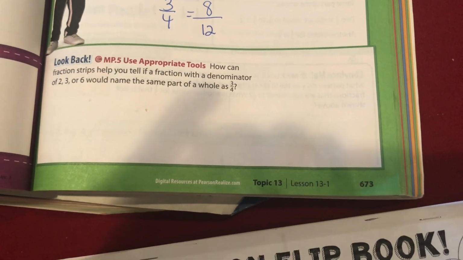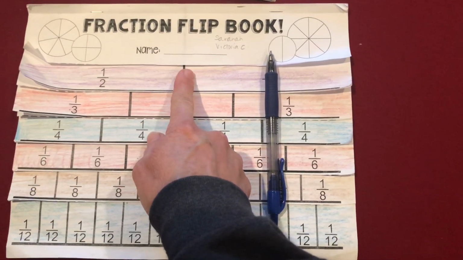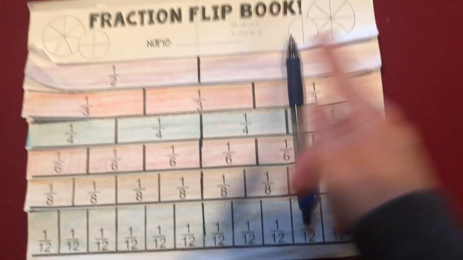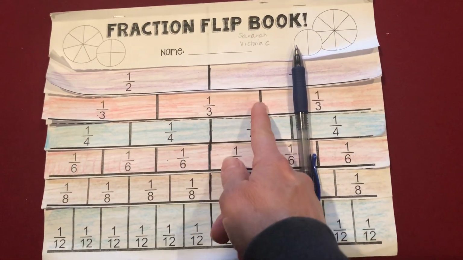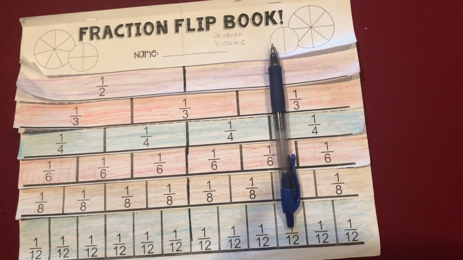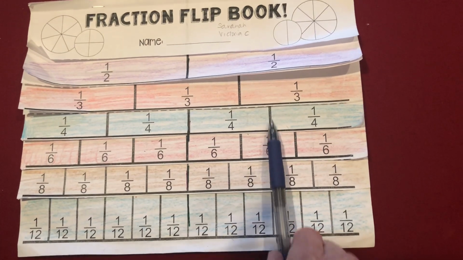So how can fraction strips help you tell if a fraction with a denominator of 2, 3, or 6 would name the same part? 2 is not going to work because this is 1/2 and that's 2/2. That's not going to work. The other one was 3. So you've got 1/3, 2/3 is going to be right here, 3/3 is going to be right there. So any number of thirds is not going to line up with our 3/4. We need something to line up right at this line right here.